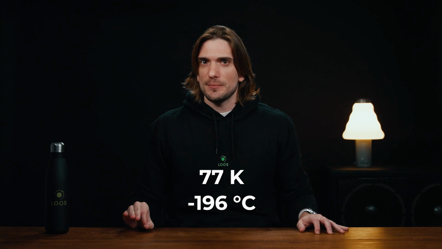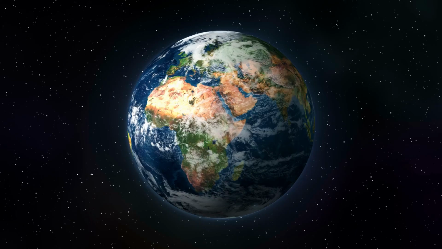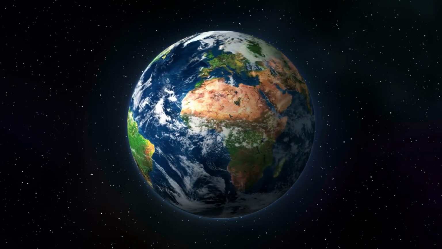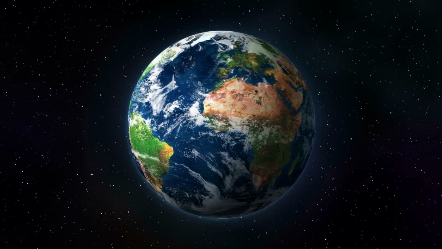Temperature really changes everything. So let's go even lower until we reach 77 Kelvin, about minus 196 degrees Celsius, just 77 degrees above absolute zero. This is the temperature of liquid nitrogen. Nitrogen is the main component of the atmosphere, and at this temperature it becomes a liquid. This is the temperature at which the very atmosphere of our planet becomes liquid, covering the entire surface of our planet in 12 meters of liquid nitrogen and oxygen.